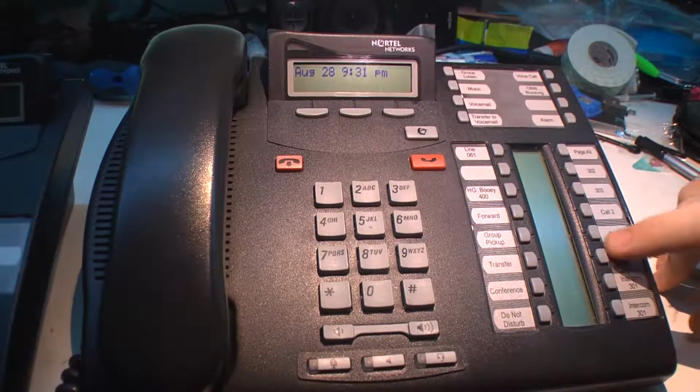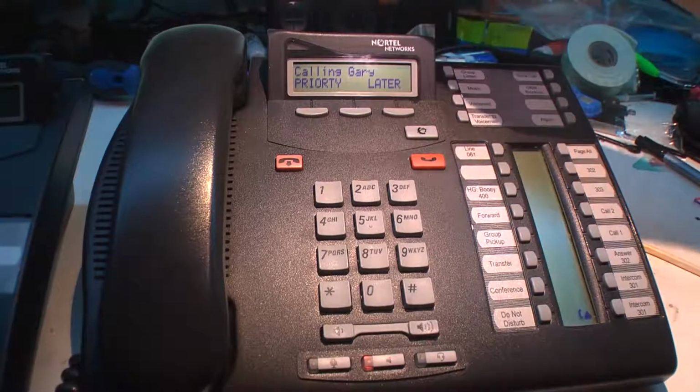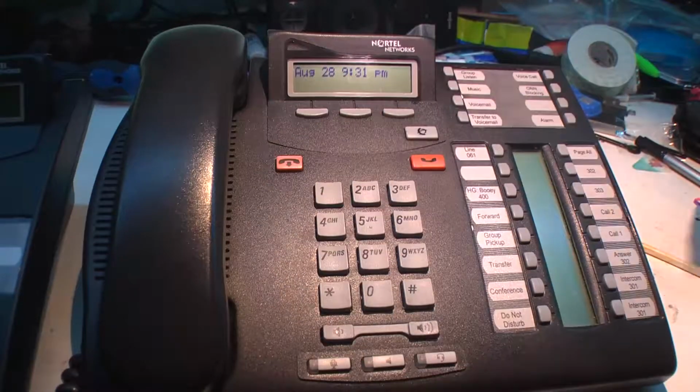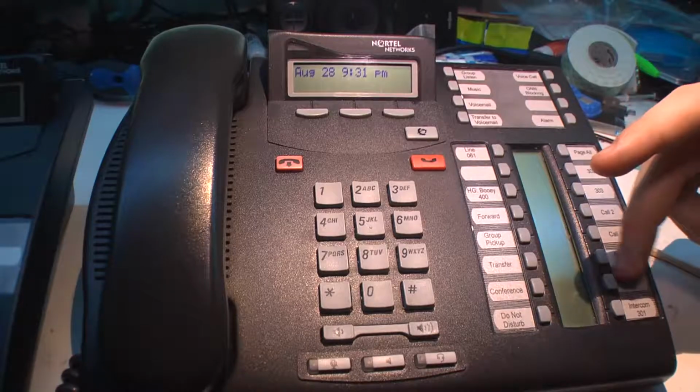Another behavior of an answer key is that when you press it, when there is no call to answer, it calls the person who you have the answer key for. So it's kind of like an appearance for an internal phone that you might need to answer.